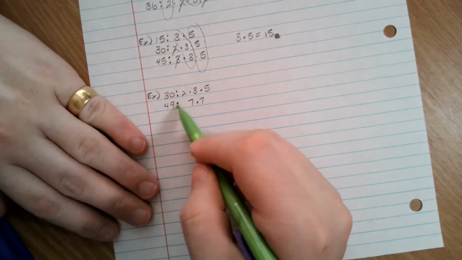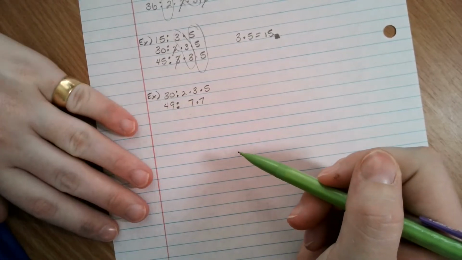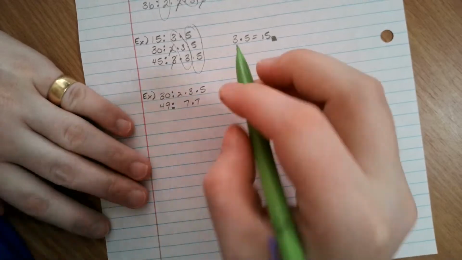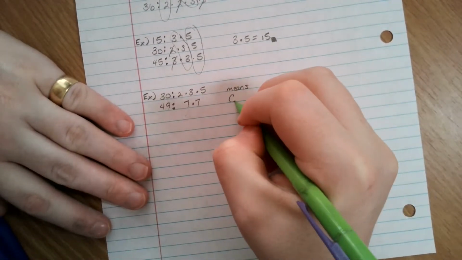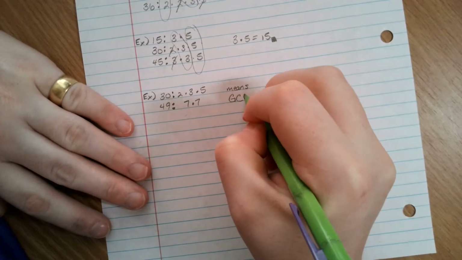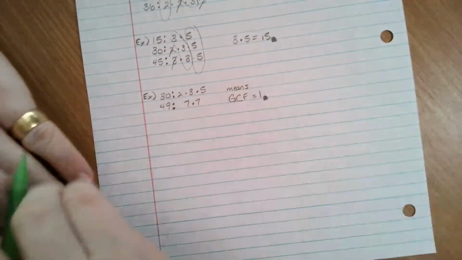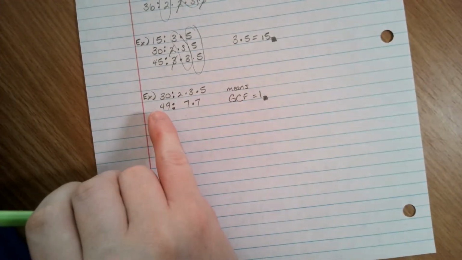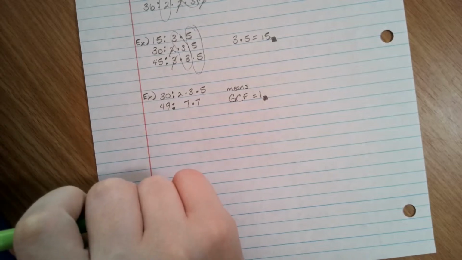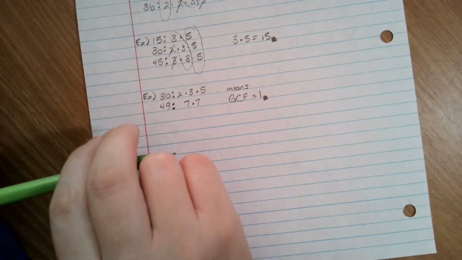Notice that none of this has anything in common. So that means their greatest common factor is 1, because only 1 can divide into 30 evenly and divide into 49 evenly.